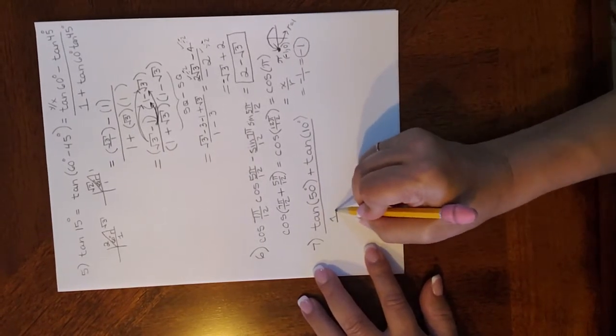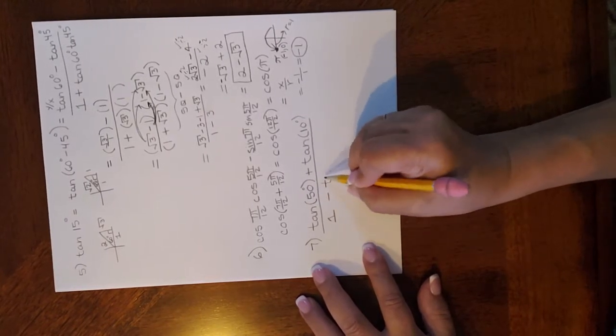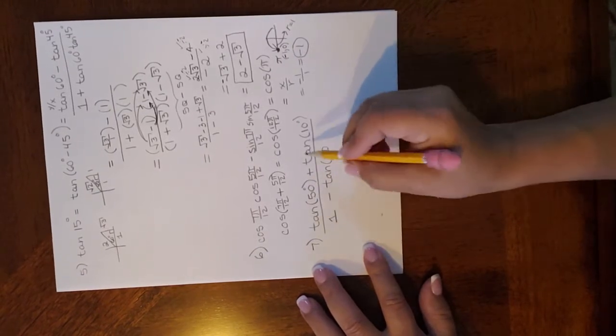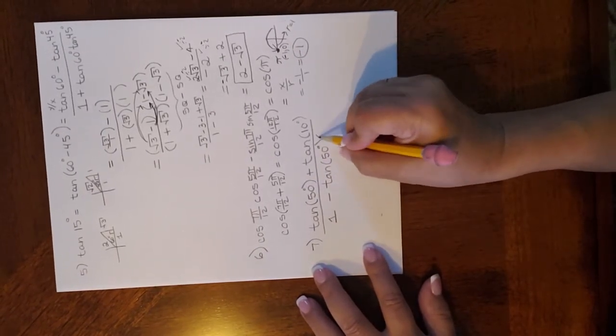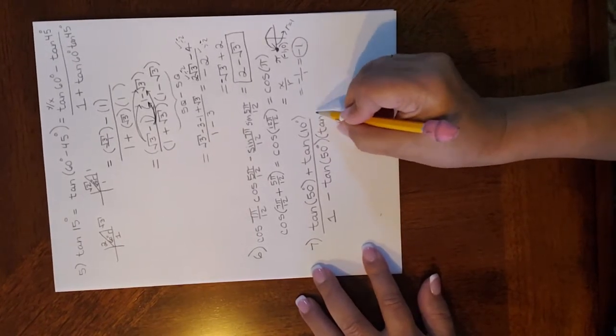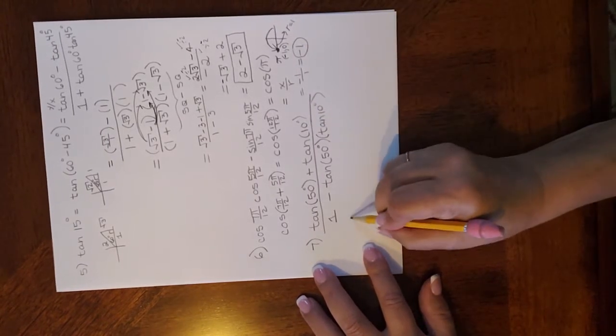Then there's always a 1 in the bottom left side of the fraction, and then a product of the two tan values that were on the top in the bottom right corner. So if you were to put this back together, it would look like this.